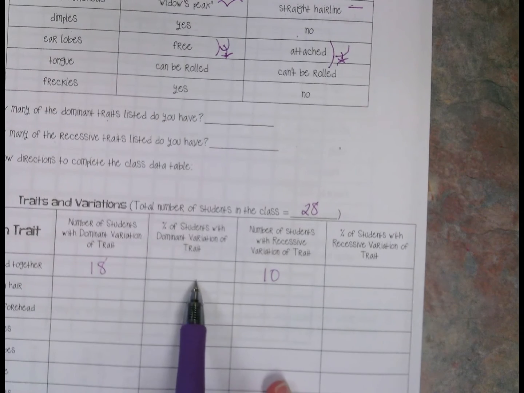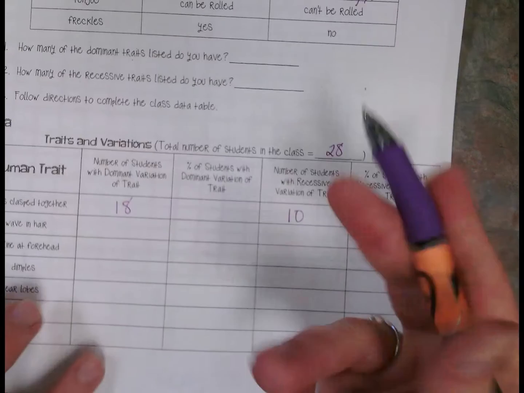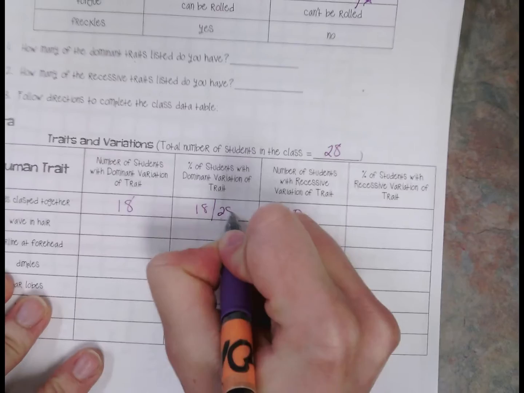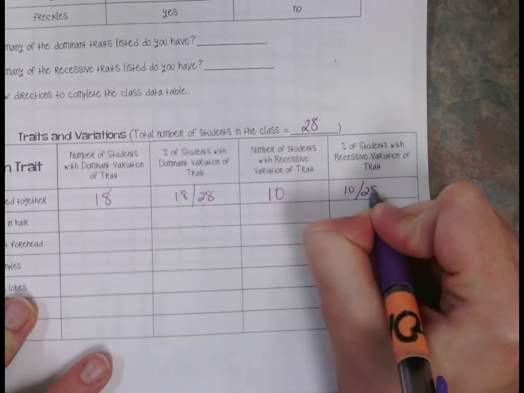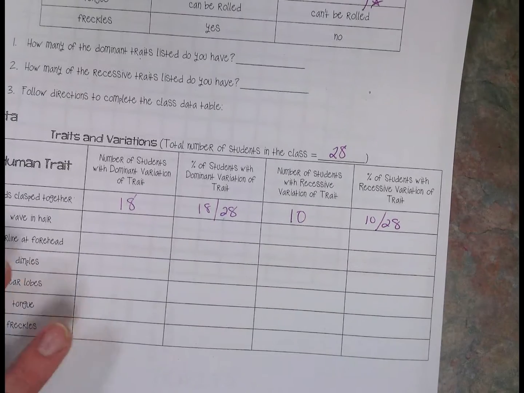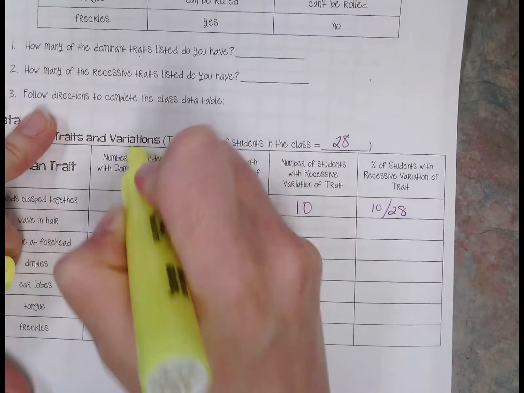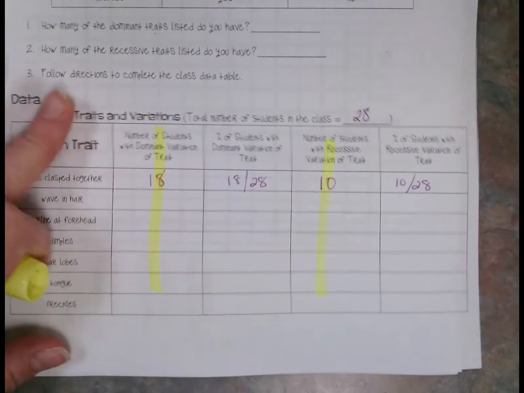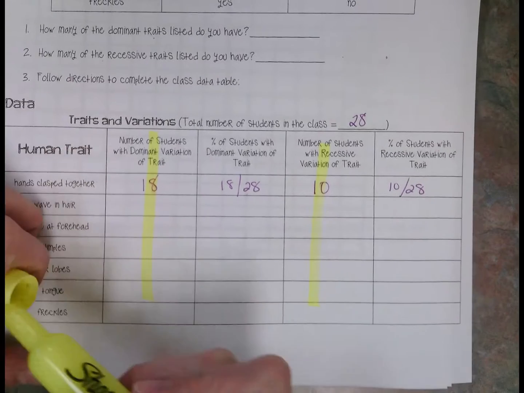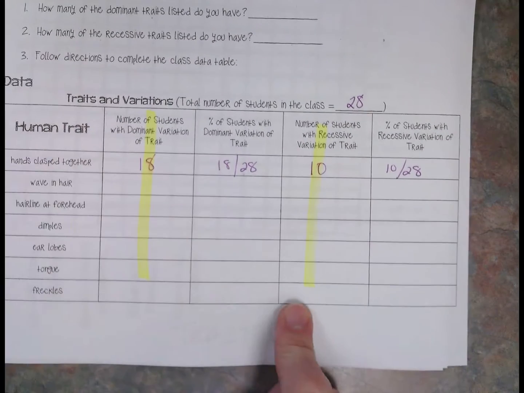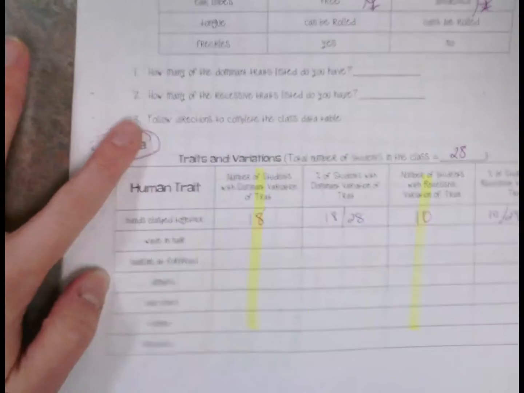Don't worry about the percentages right now. You can fill that chart in later, because then you would do 18 divided by 28 and 10 divided by 28. Okay, and obviously the numbers are going to change. The two columns that you really need to be focusing on for the graphs are going to come from here and here, these two columns. And this is going to take a little bit of time to actually gather your data. And the data is what you're going to be using for your graphs.